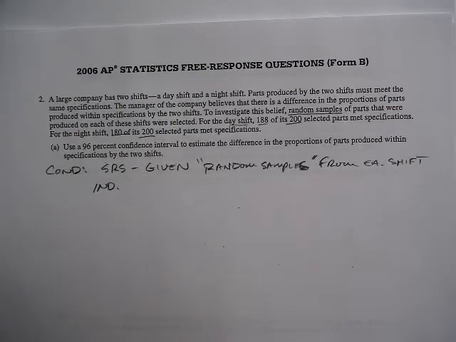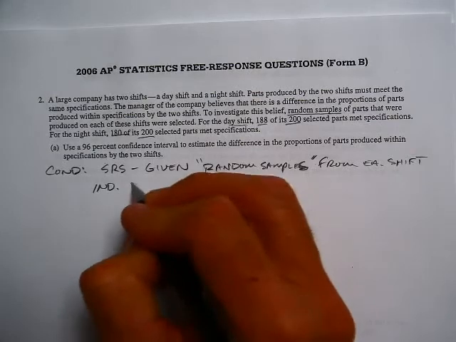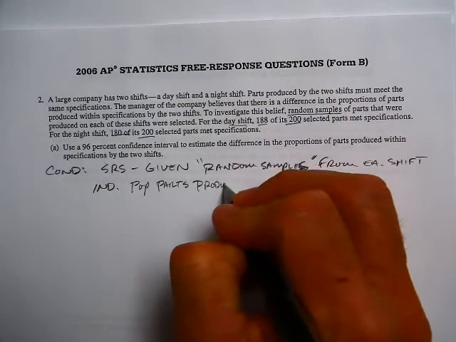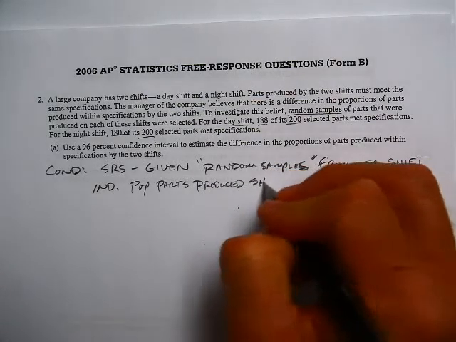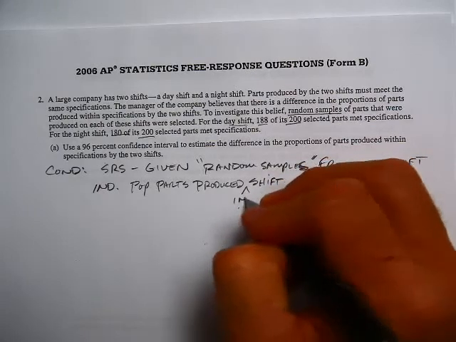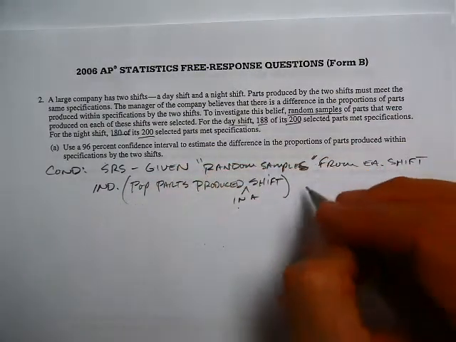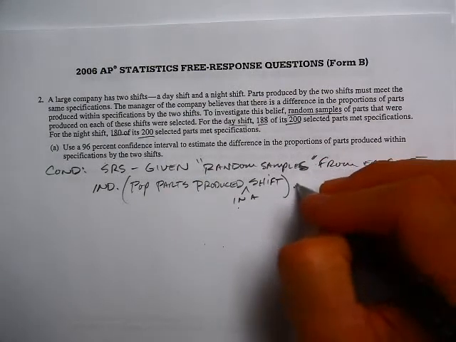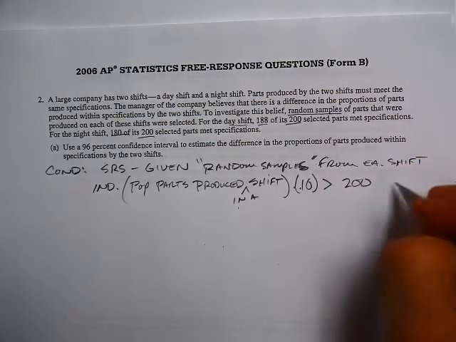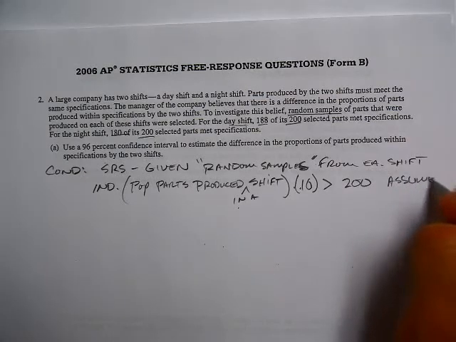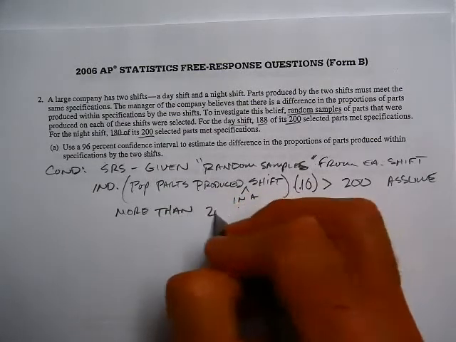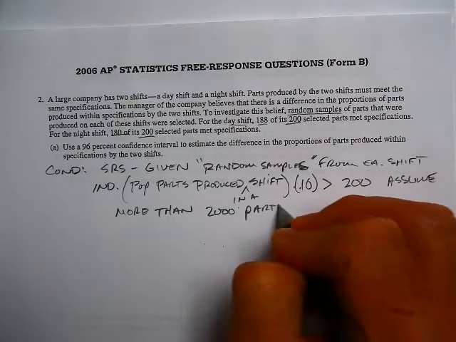I think we have to assume that the population of parts produced in a shift times 10% is greater than 200, and we're going to assume more than 2,000 parts are produced in a shift.